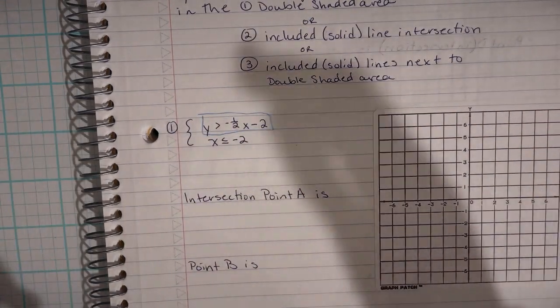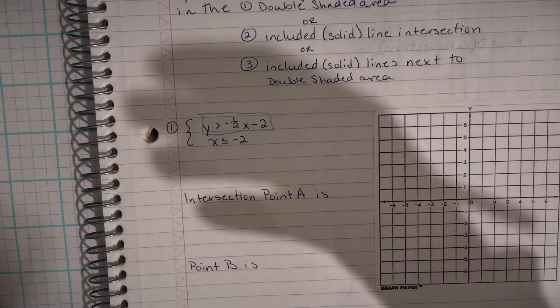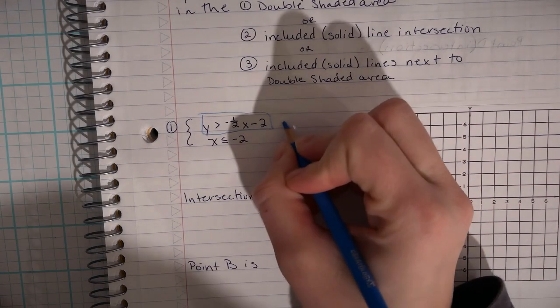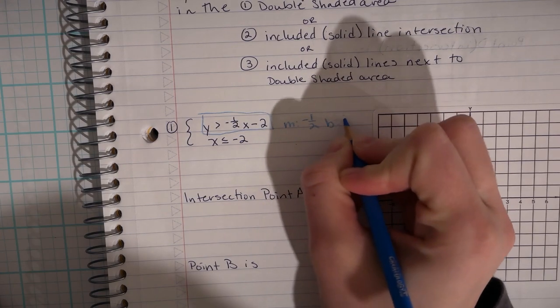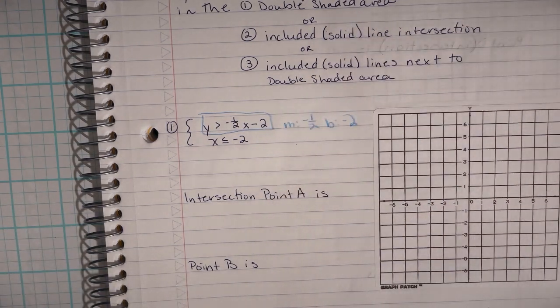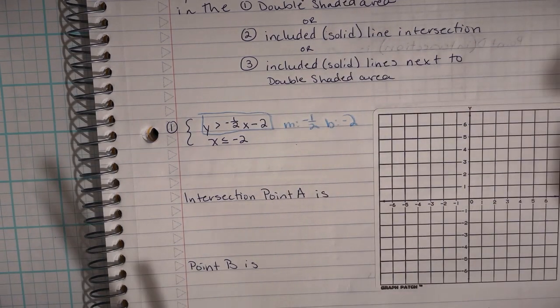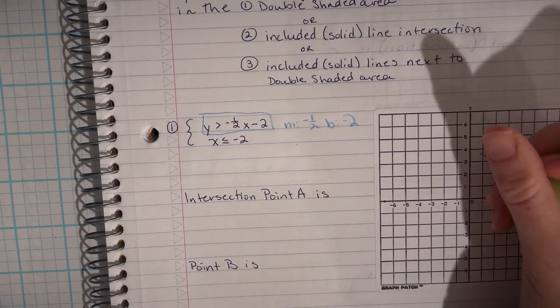Now this equation is ready to go. It's already in slope-intercept form, right? We could figure out our slope, which is -1/2. We got our b, which is -2. All right, so I'm gonna use my pencil to help me plot the points.